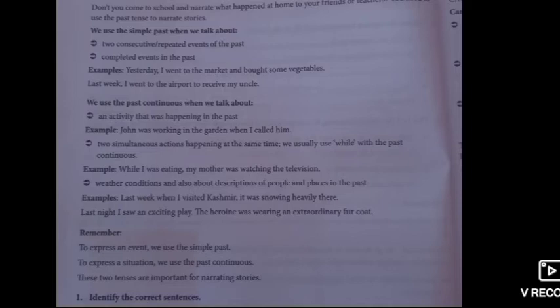See here, for example, John was working in the garden when I called him. So when I called him, what is he doing? He is doing one work, work is going on. Working in the garden. When I called him, he is working. So in the past, the action is continuously going on. Okay, so that is past continuous, the activity that was happening in the past.